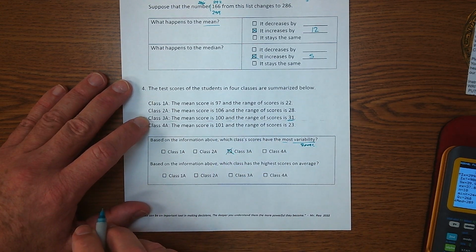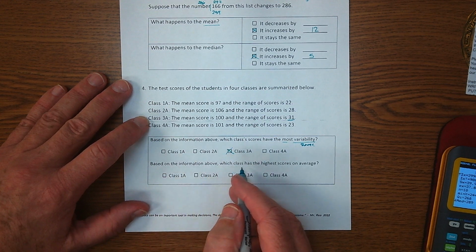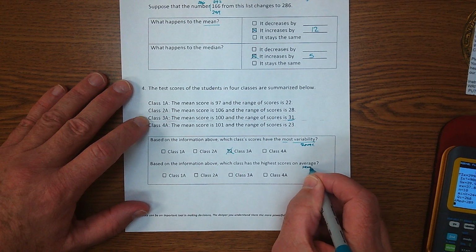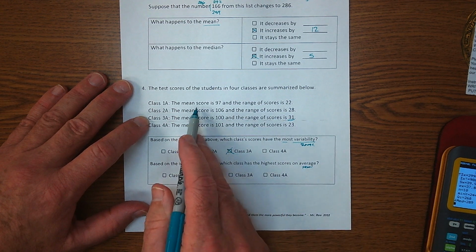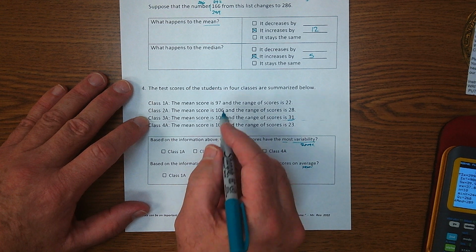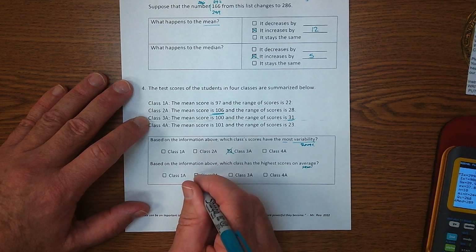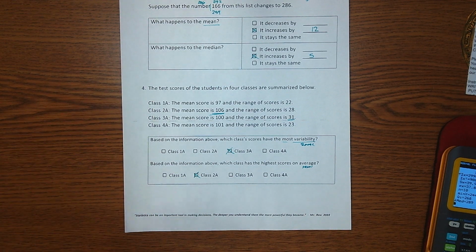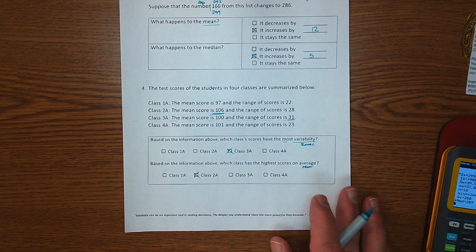Okay? Based on the information above, which class has the highest average? Average is mean. So we go find the mean scores. We want the highest average score. The highest average score is right there. That would be class 2. All right, that should get us through 10.5, or 8.5, sorry.